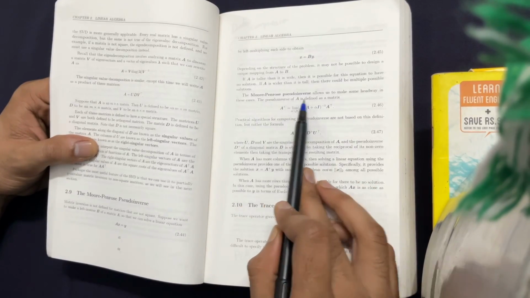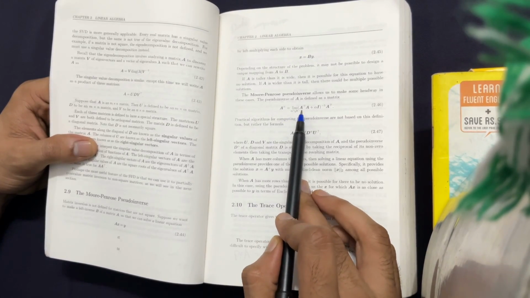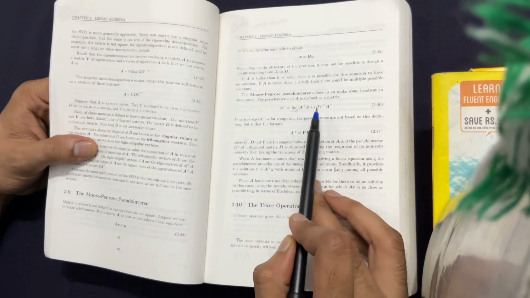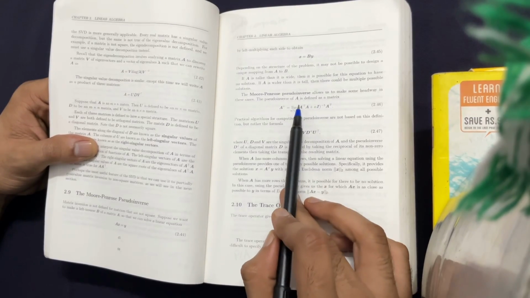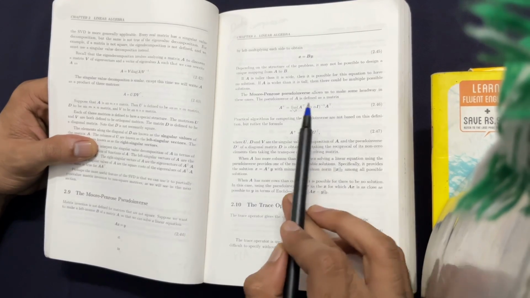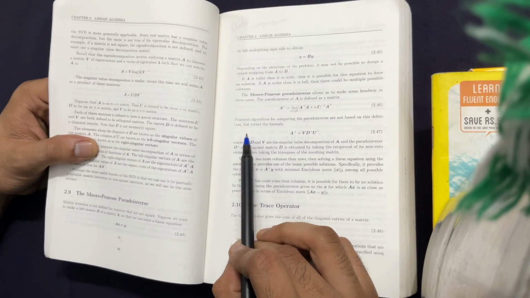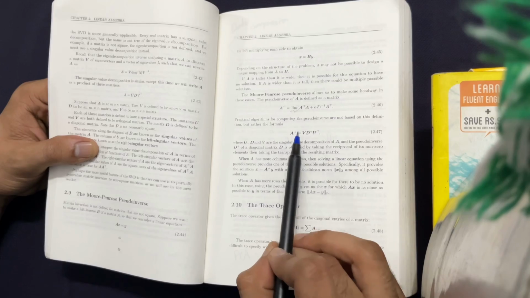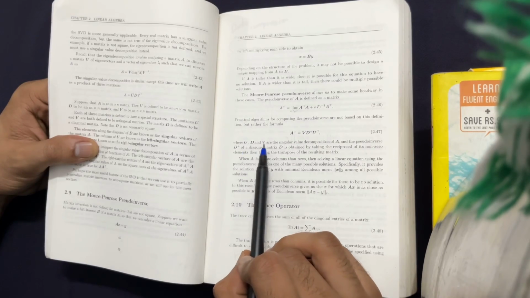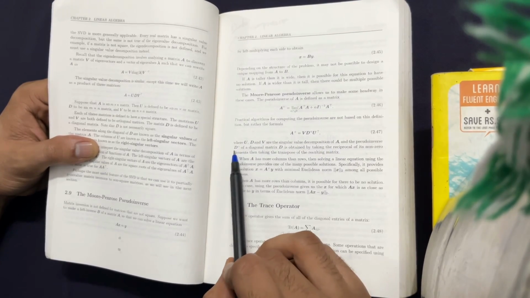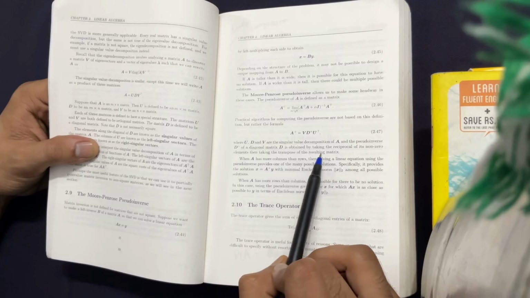In this case, the pseudo inverse of A is defined as A plus equals the limit as alpha tends to 0 of A transpose A plus alpha times an identity matrix, take the inverse of this whole thing, and then multiply it with the transpose of A. Practical algorithms for computing the pseudo inverse are not based on this definition, but rather on the formula A plus equals V D plus U transpose, where U, D, V are the singular value decomposition of A, and the pseudo inverse D plus of the diagonal matrix D is obtained by taking the reciprocal of its non-zero elements, then taking the transpose of the resulting matrix.